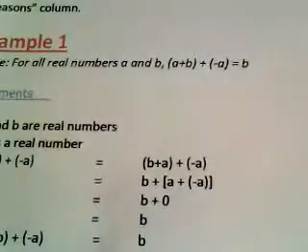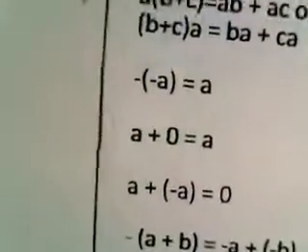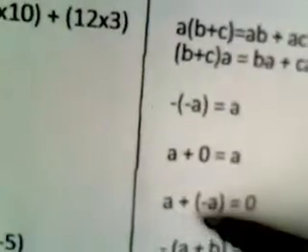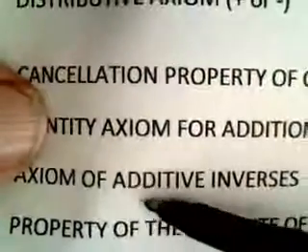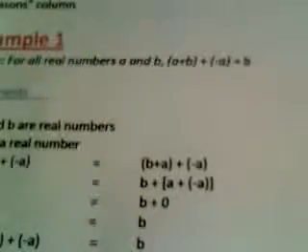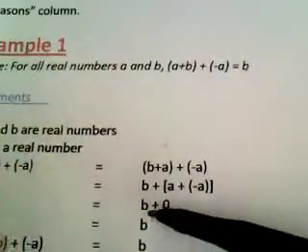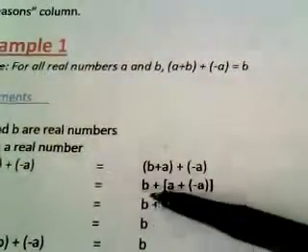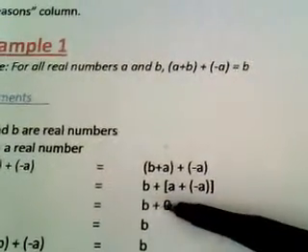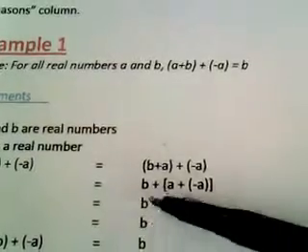So what axiom shows that an A or a letter plus its negative equals a 0? And that would be right here. So the A plus negative A, and that's the axiom of additive inverses again. Okay, and then we follow the same thing. From this line to this line, what has changed? It has a B plus 0, and it becomes a B.